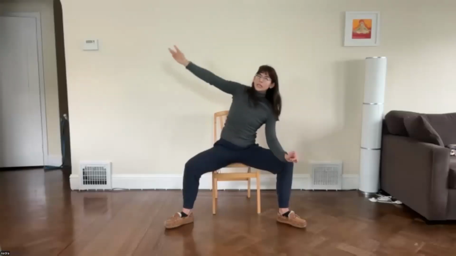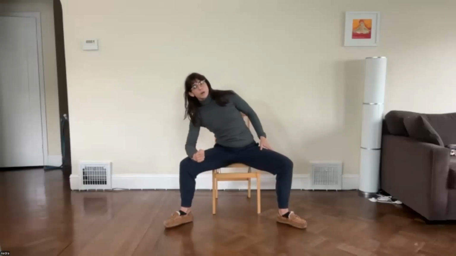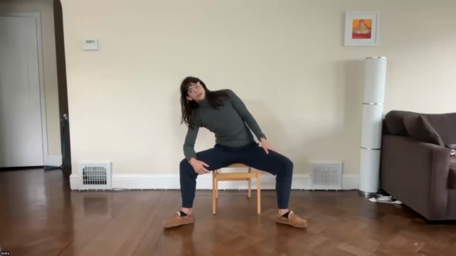Go ahead and lift yourself back up. Pause for a moment. Just notice the difference right to left. And we'll go to the other side. So leaning to the other side, hand can be on the knee. You can have a bent elbow or a straight elbow. You're also welcome to bring your forearm to an armrest or your forearm to your leg. Again, you can stop at any point along the way.